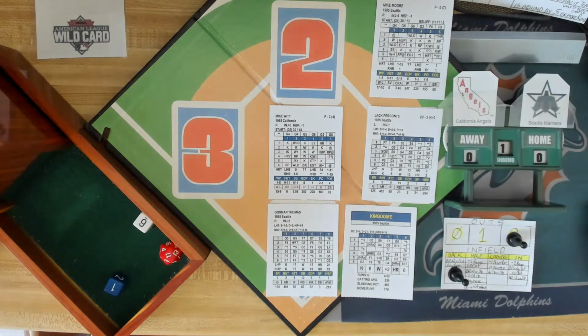Witt will pitch, 1-6, range play. Thomas gets to swing, 4-3. That's a fly ball to left. Again, Bradley is out there, the left fielder for the Angels. That's Brian Downing. His range is a 3. And he won't make it. Single or double? That's going to be a double for Gorman Thomas.